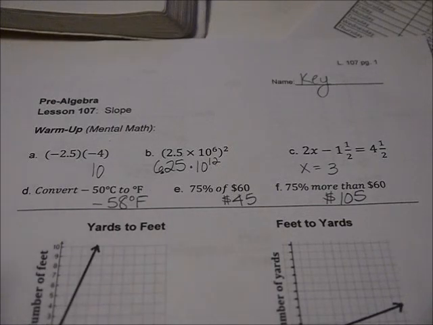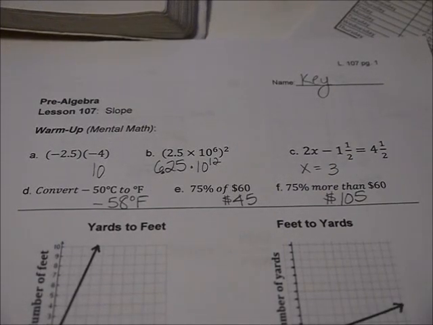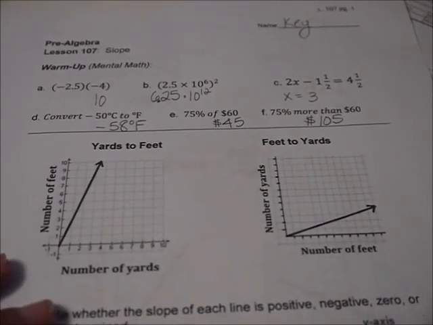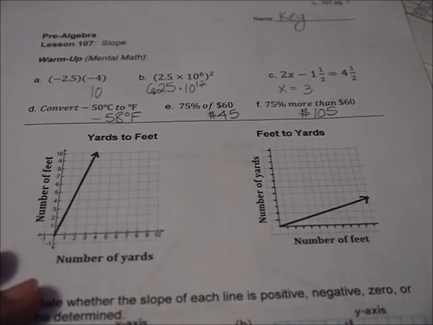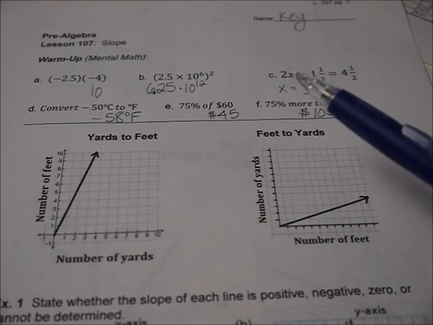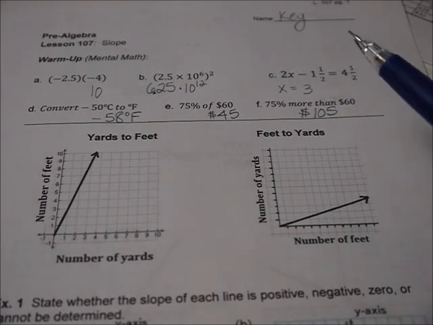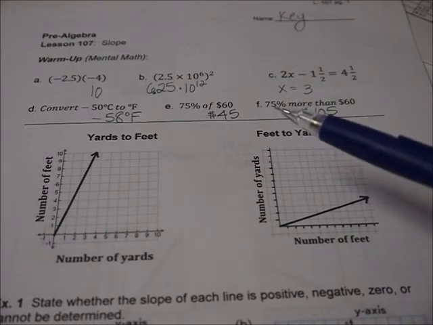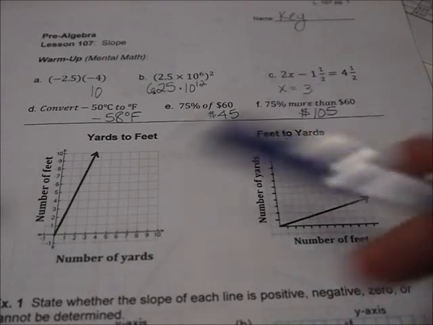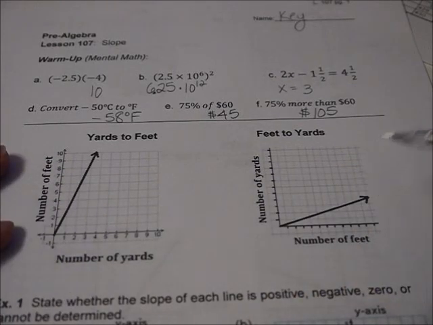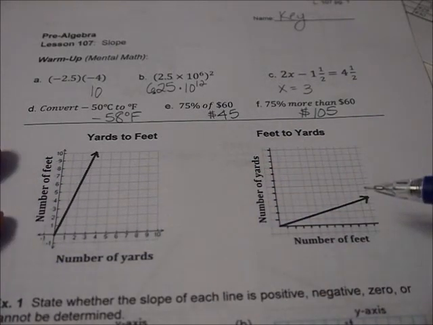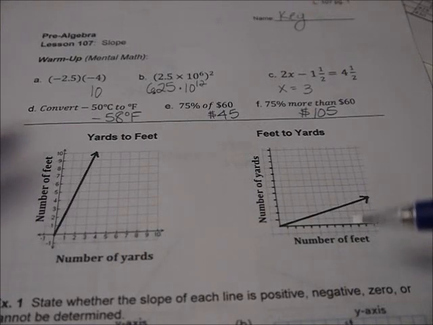All right, let's jump into the lesson. It's exciting stuff. We're talking about graphs, and a few weeks back I told you that every equation that you see has something that can be graphed on a coordinate plane, and we're going to start by doing linear equations this year, lines.